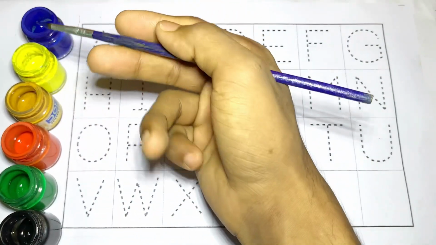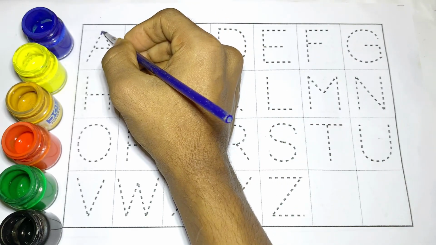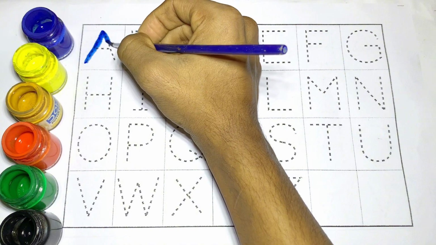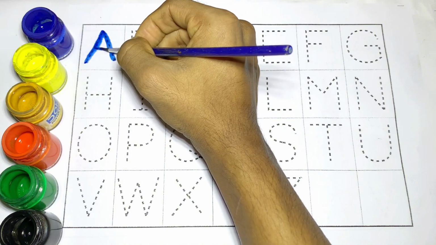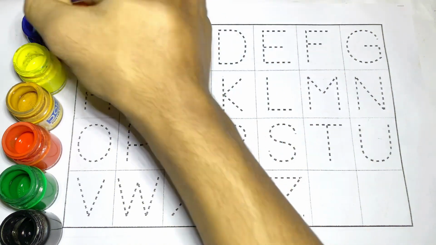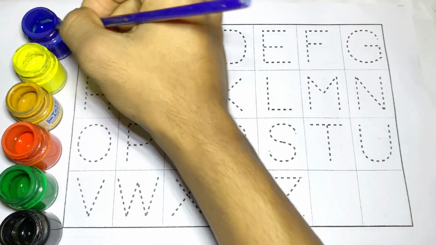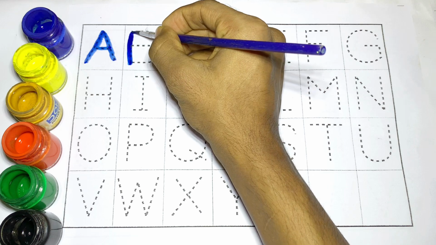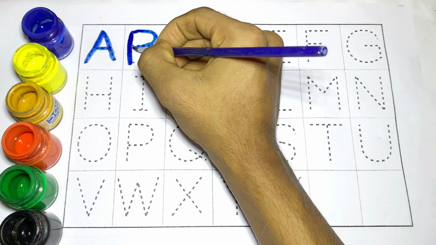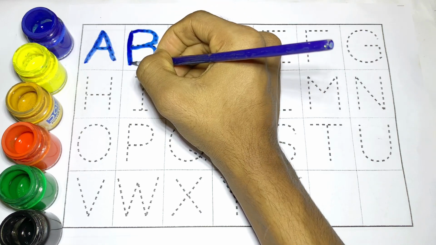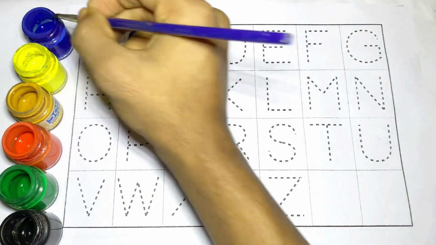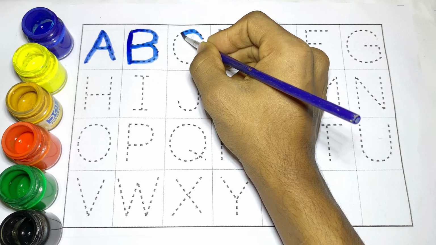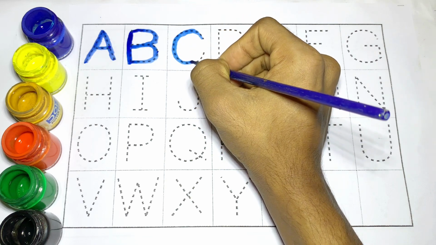Kids, first draw A. A for apple, A for aeroplane, and use blue color. Kids, again use blue color and draw B. B for ball, B for bat. Kids, now draw C. C for cat, C for car.